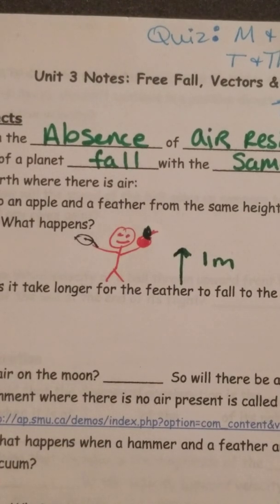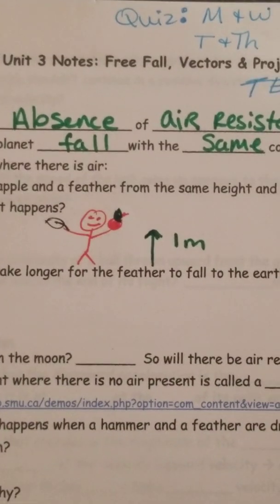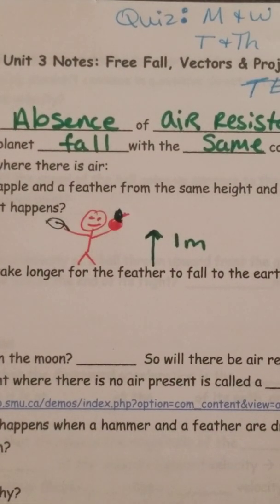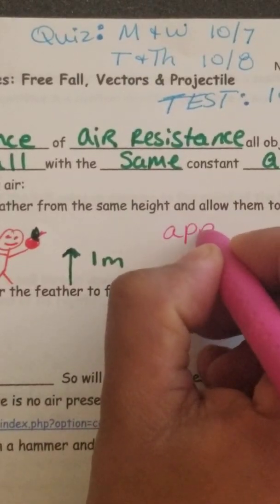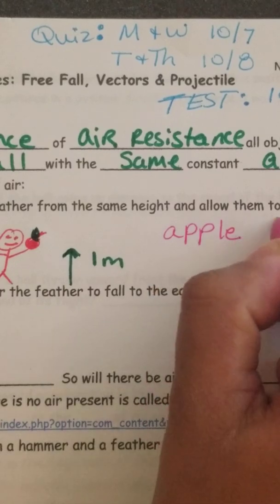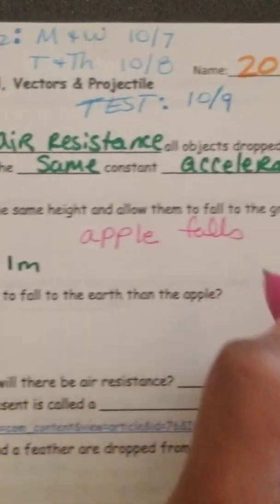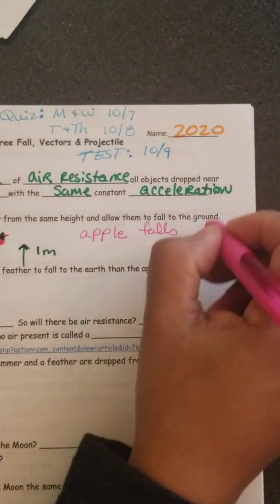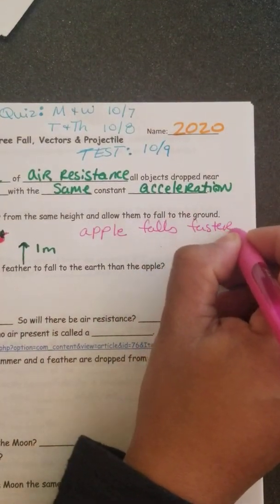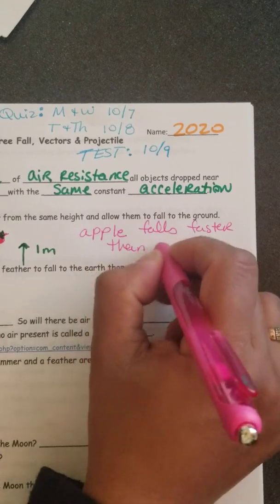Now, even though I'm not sitting here in class or in front of you at your house holding up an apple and a feather, you know from past experience what is going to happen if I was to drop those 2 objects at the same time from the same height. Well, the apple falls faster than the feather.